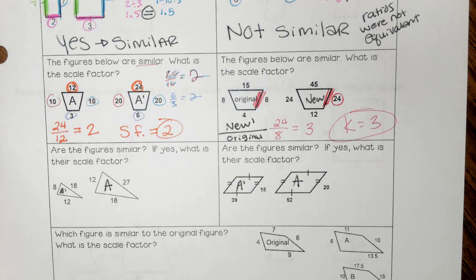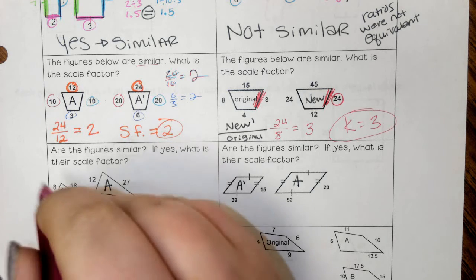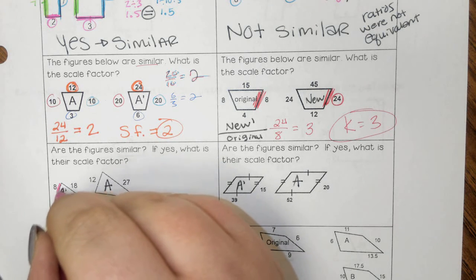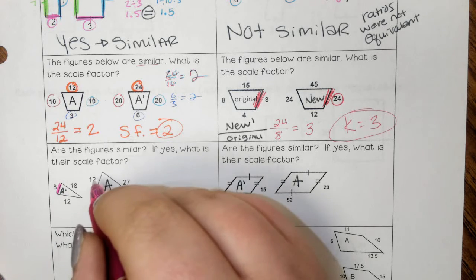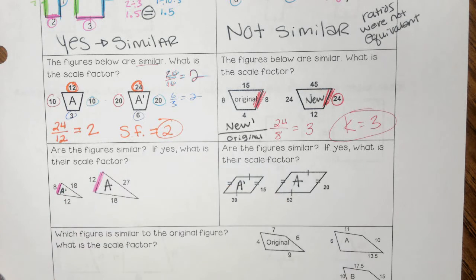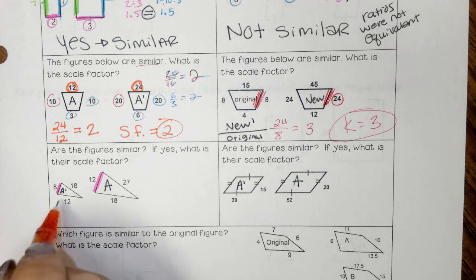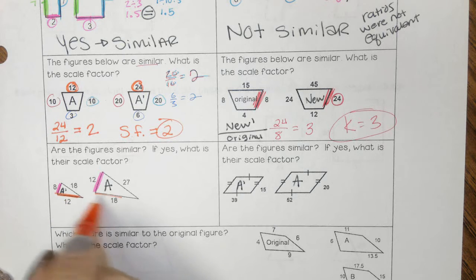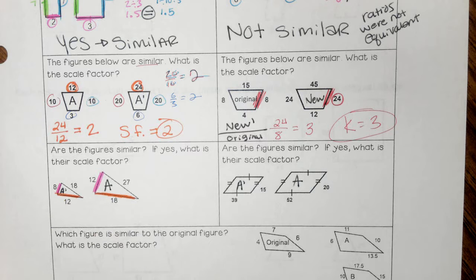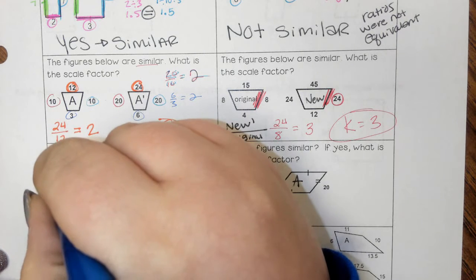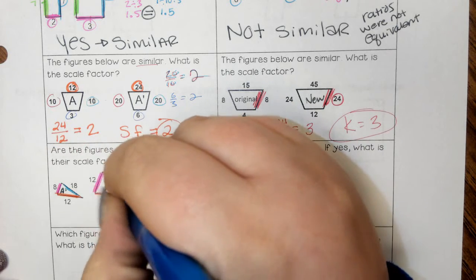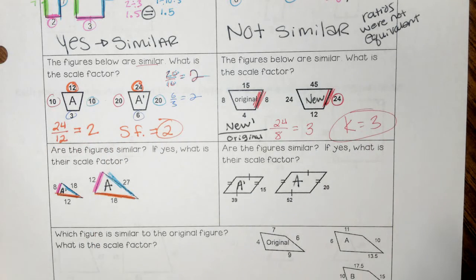I first need to determine, are these things similar? So I have to find all of the corresponding sides. In A prime, the 8 corresponds with 12 from A. In A prime, 12 corresponds with 18 from the original A. And from A prime, again, the third side, 18, corresponds with 27 from the original figure A. So we have 3 ratios that we need to check.